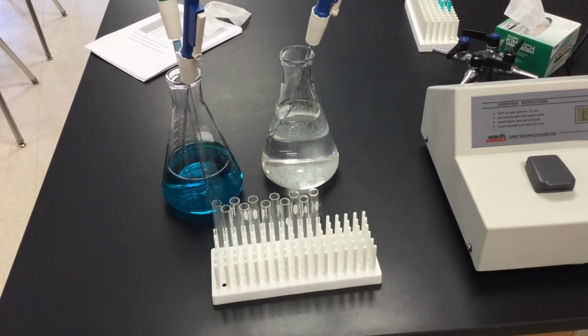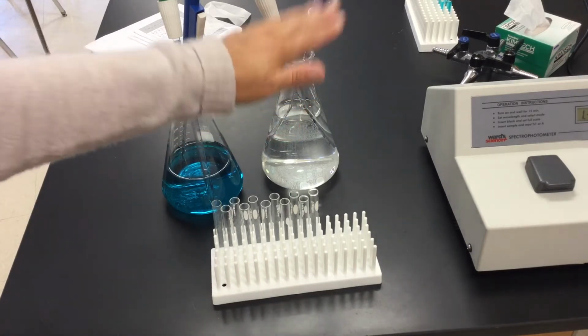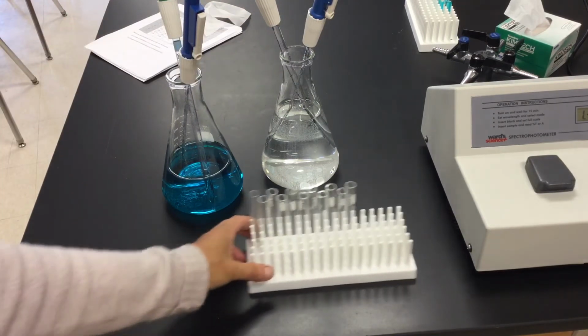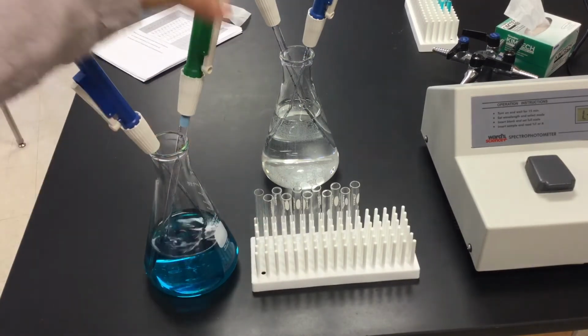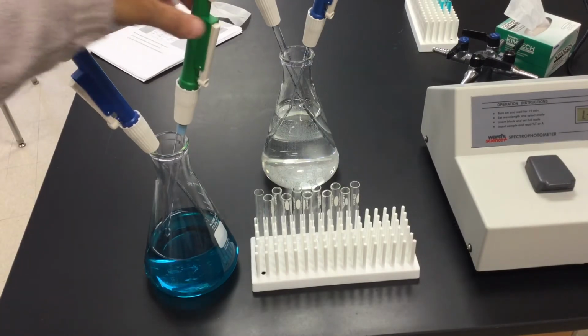So I have a couple things with my pie pumps. I don't want to cross-contaminate them, just like tips within our micropipetting. So I have a flask of copper sulfate. I have a flask of just plain water. So I don't want to cross-contaminate those pie pumps. So you're going to notice within my copper sulfate, I have a 10 ml one. It's got a little blue tape on it, so I know it's the one that belongs in the blue solution.